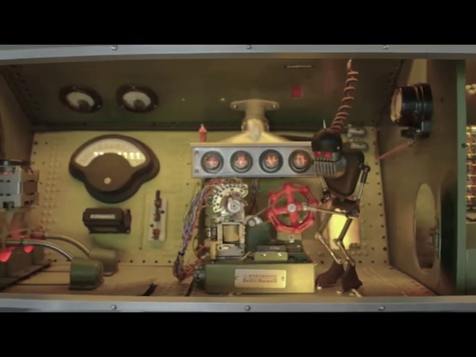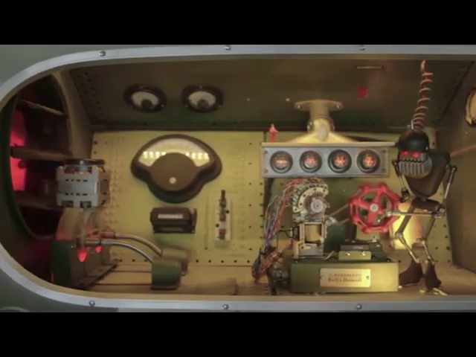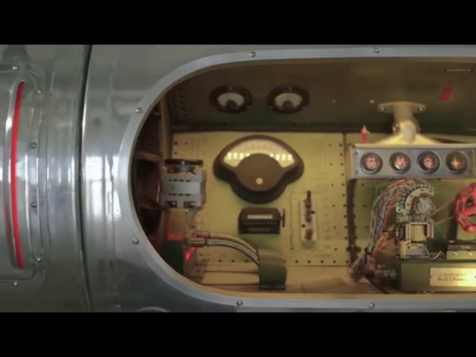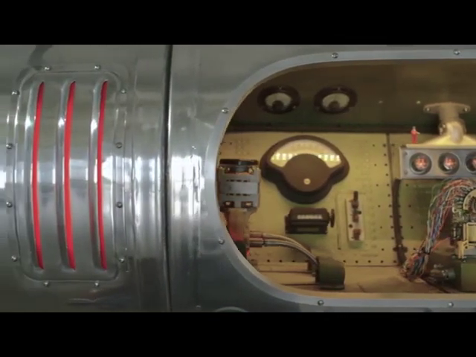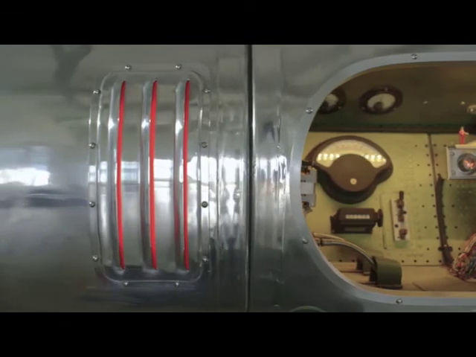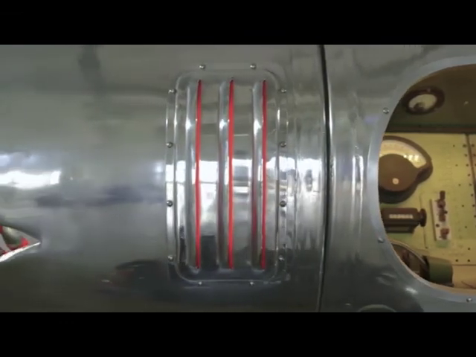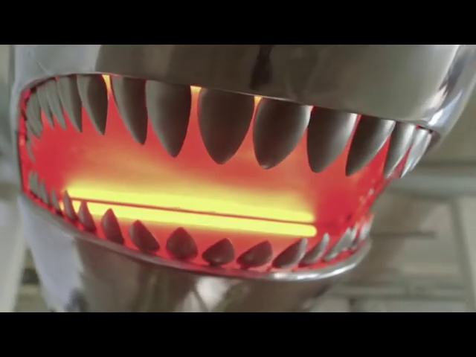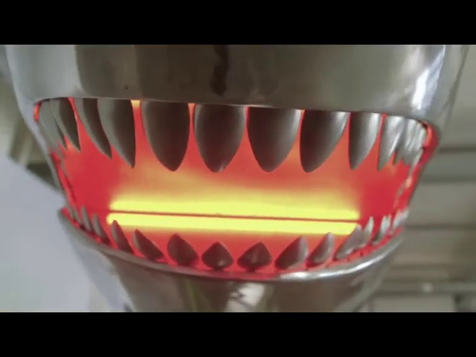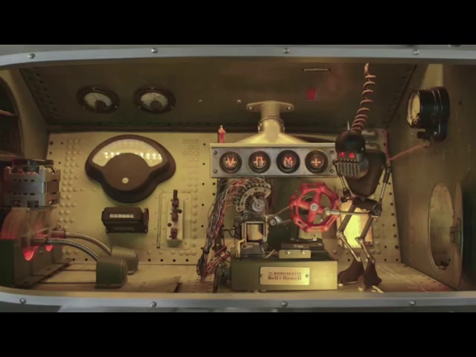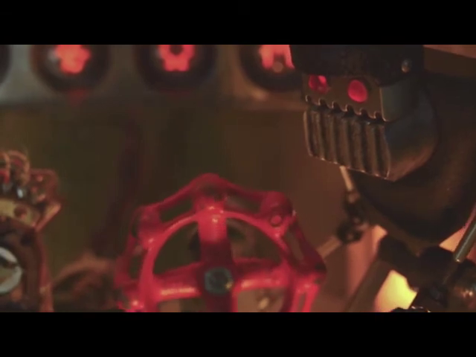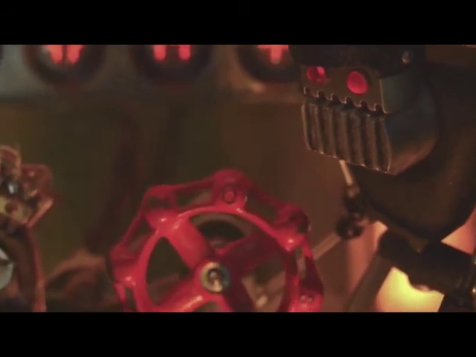He collects all these gears and diodes and gauges from old defunct factory machines. Like this is an old air vent off of something that is now gills. And these spoons for the teeth. And you notice the old nuclear counter, LED lighting, things like that.